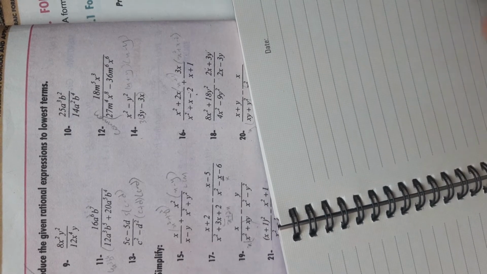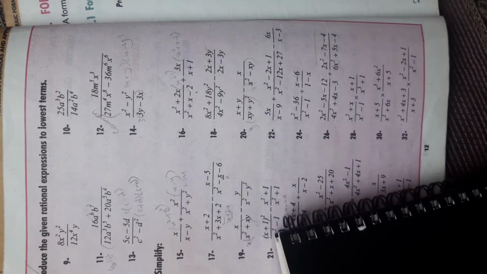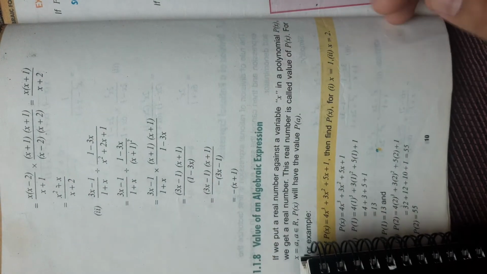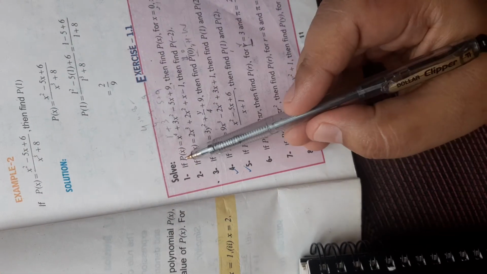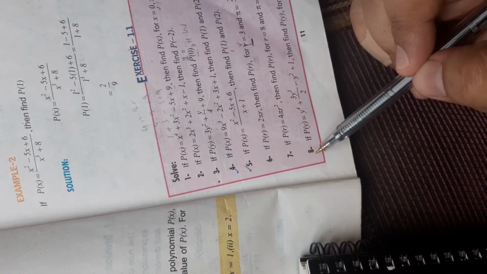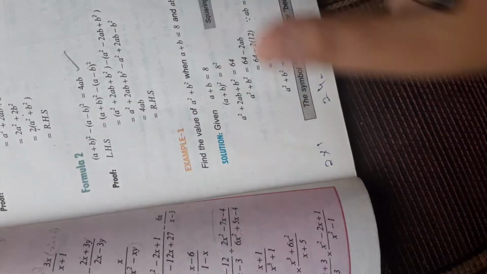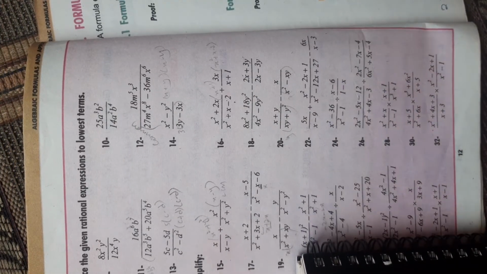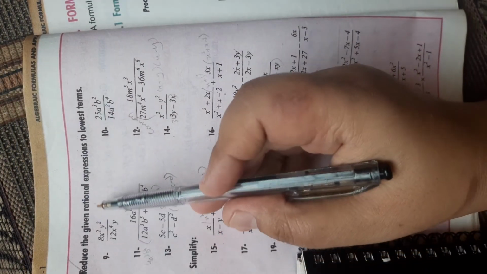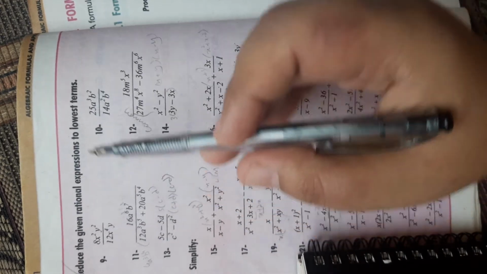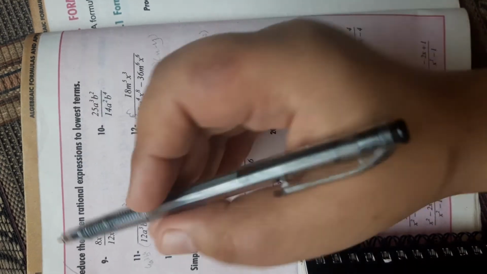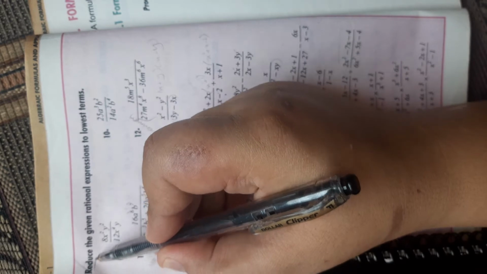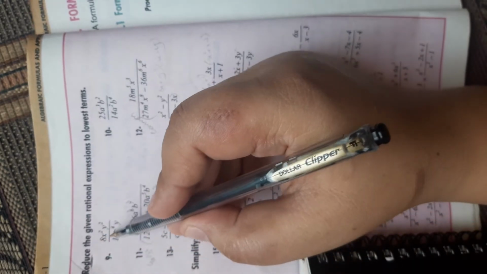Students, we have completed previous questions from exercise 1.1, all the questions until question number 8. Now today we are going to do question number 9. Read the statement of question number 9: reduce the given rational expression to the lowest term. So what we have to do? Reduce means we have to cancel the terms.